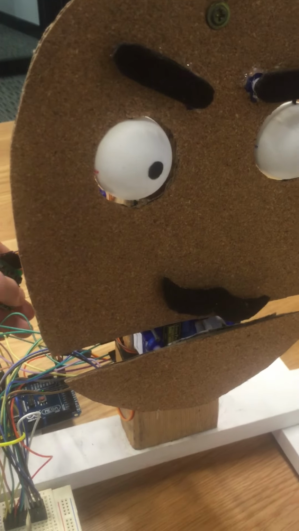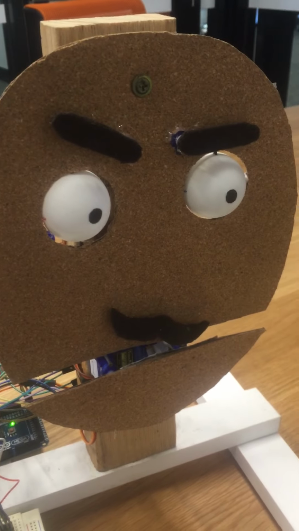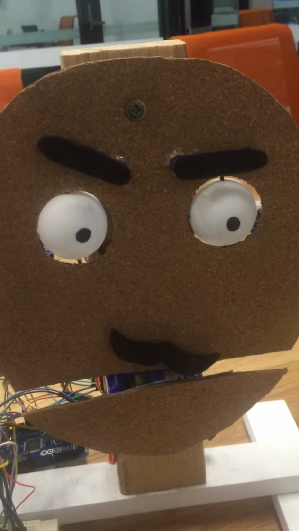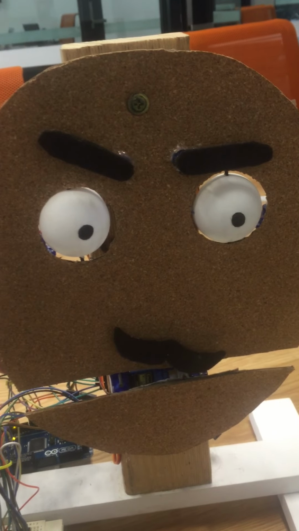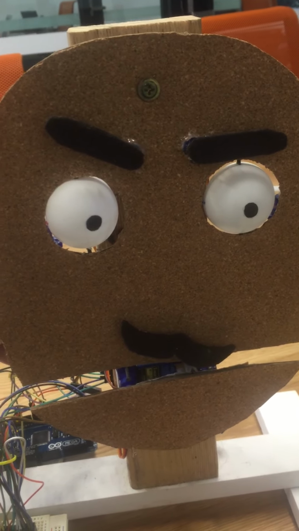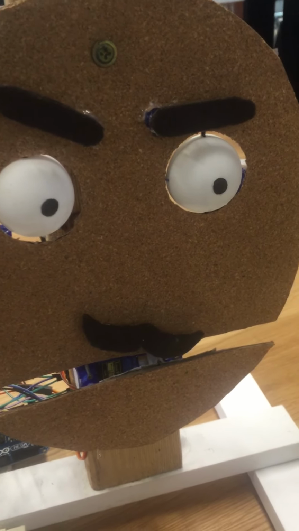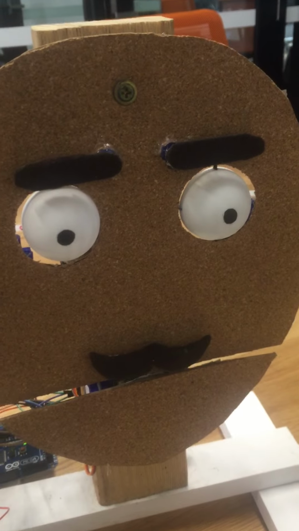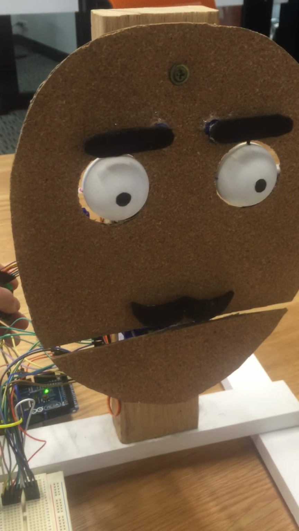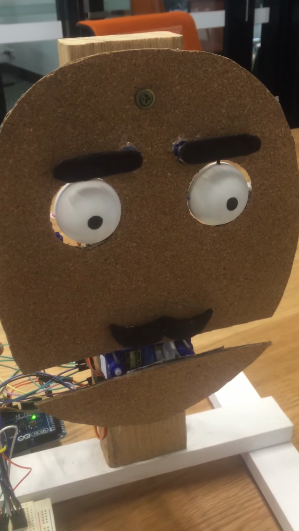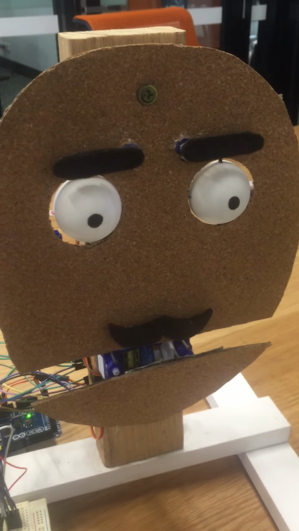I then moved on to an intrigued face, with the jaw still half open, the left eye slightly moved inwards, and only one eyebrow raised this time, with a slight mustache movement still. As you can see, there's the interrupt working, returning the face to neutral after 20 seconds, and after the 45 seconds it opens the jaw fully.